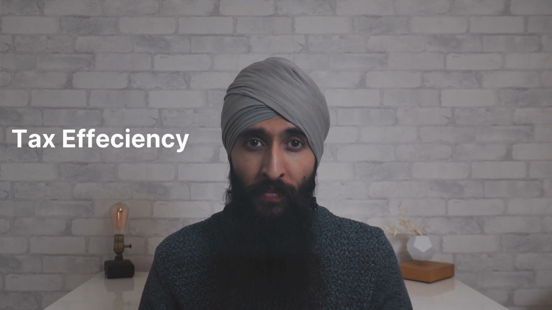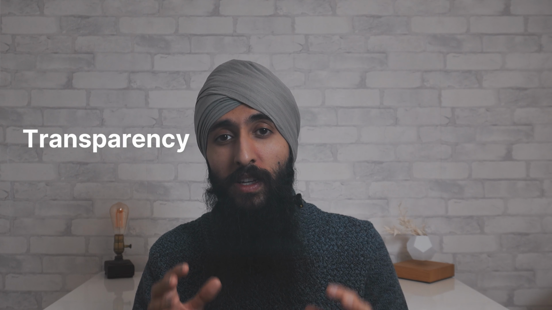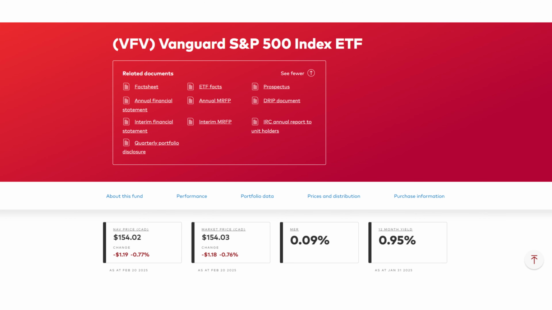Tax efficiency. Most passive ETFs, due to their low turnover rates, meaning investors hold them for longer periods of time, tend to generate lower capital gains distributions. As a result, that means the investor will have lower taxes. And then last, we have transparency. Passive ETFs will disclose their holdings regularly to the investor so they always know what they're holding. VFV is a great example of a passive ETF.